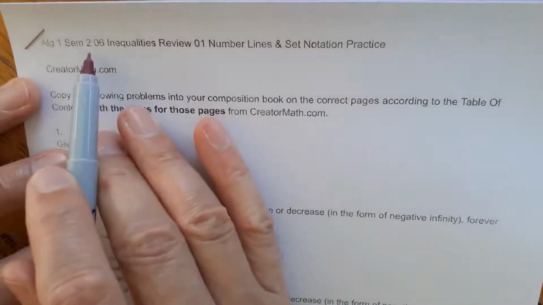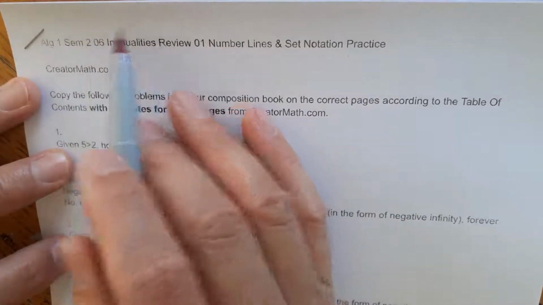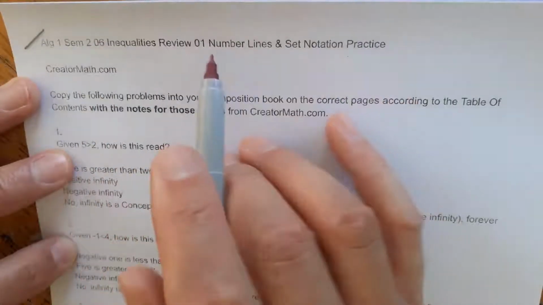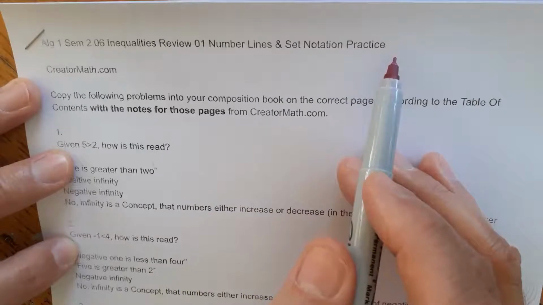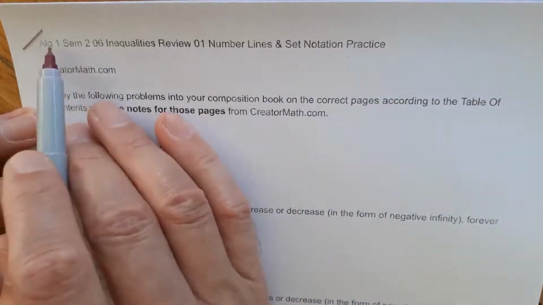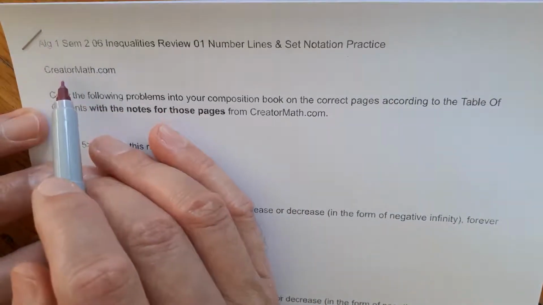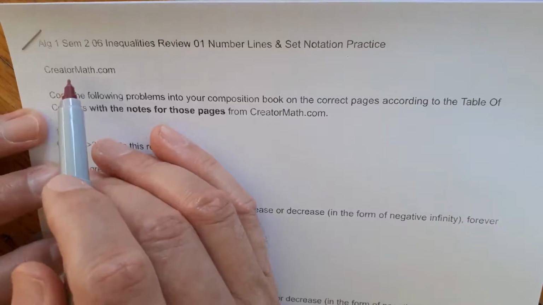This is Algebra 1, Semester 2. It's a unit called Inequalities Review. It's lesson number 1, Number Lines and Set Notation Practice. It's on creatormath.com under the Algebra 1 tab. You might have to type in creatormath.weebly.com to find the site.